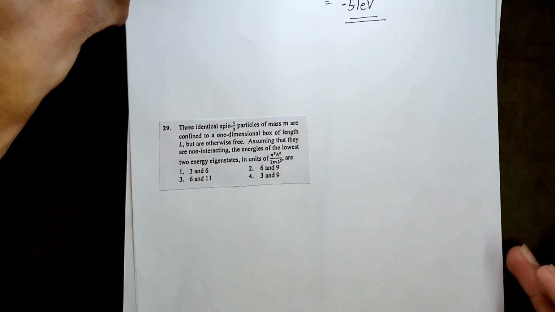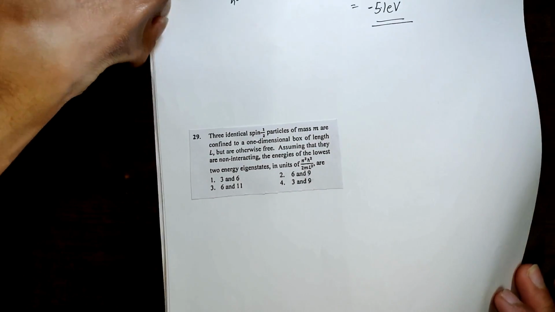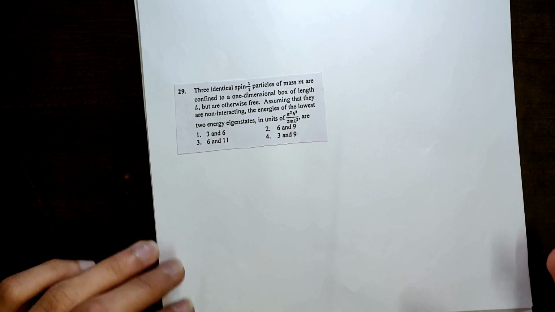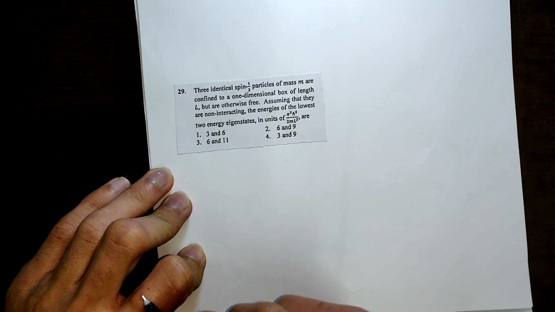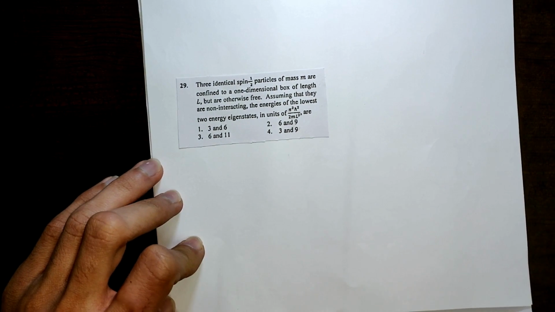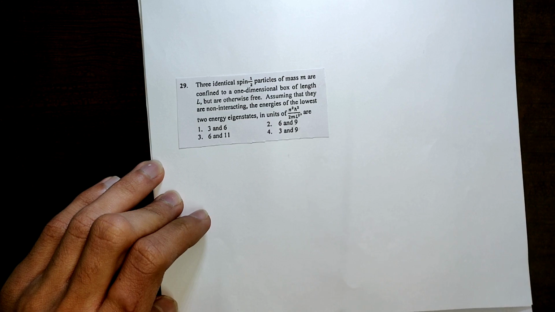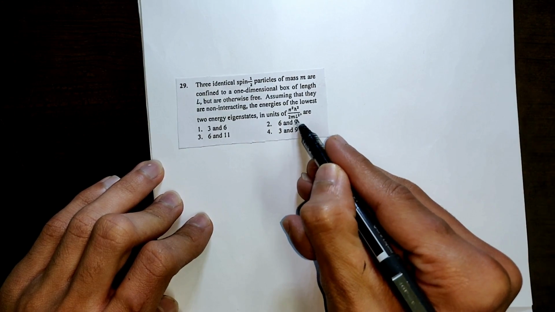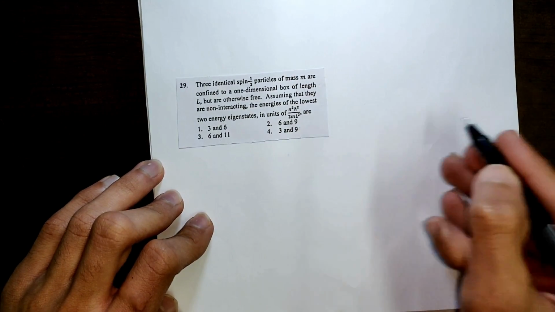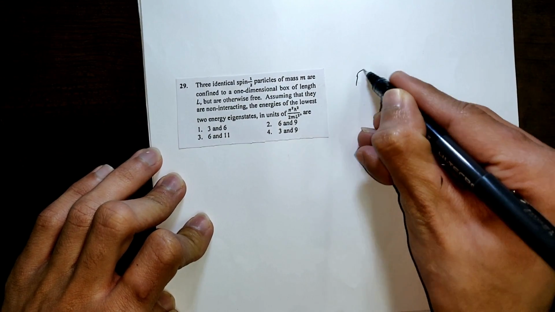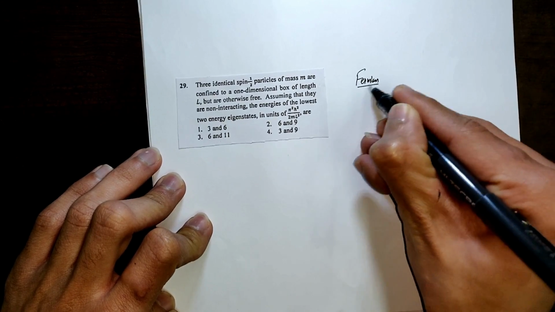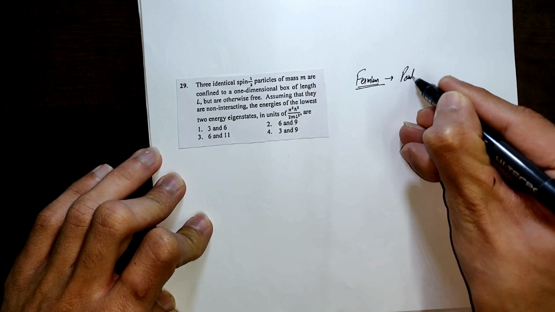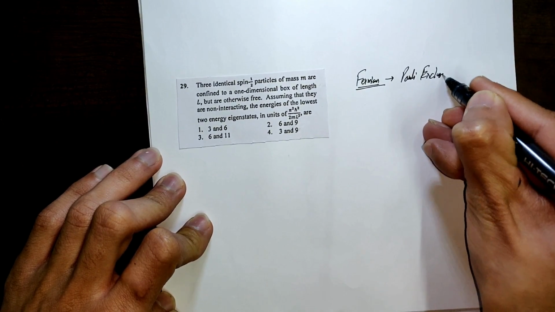Let's come to the next question. Three non-interacting spin half particles of mass m are confined to a one-dimensional box of length L but are otherwise free. Assuming that they are non-interacting, the energy of the lowest two energy eigenstates, in terms of pi square h cross square by 2 m L square, are. So we have 3 spin half particles, so they are fermions. They will follow the Pauli exclusion principle.